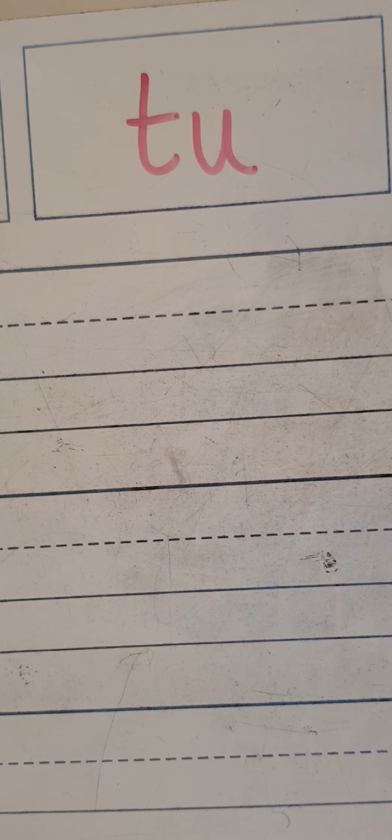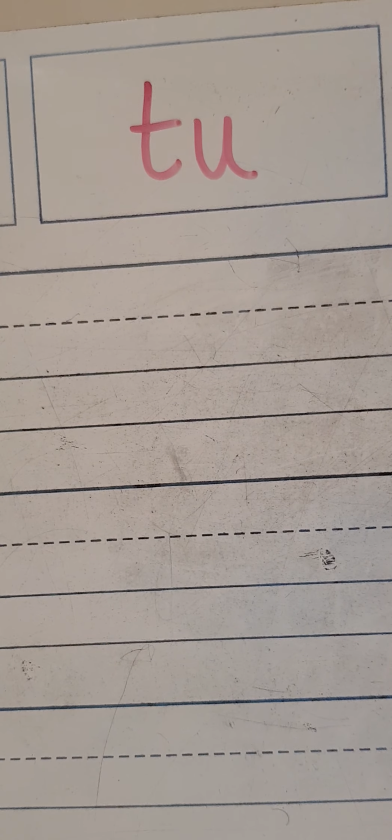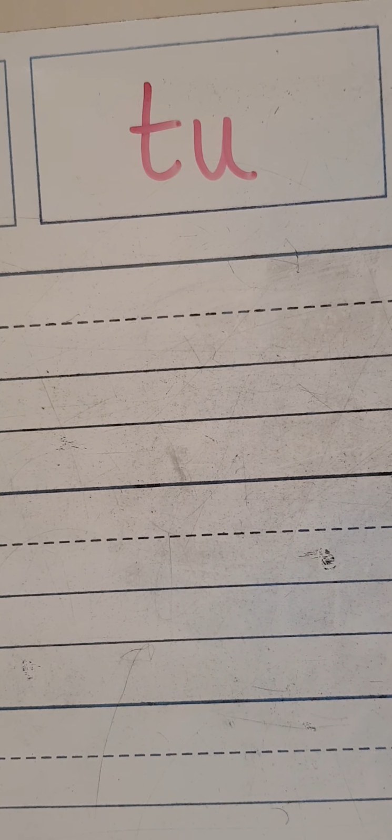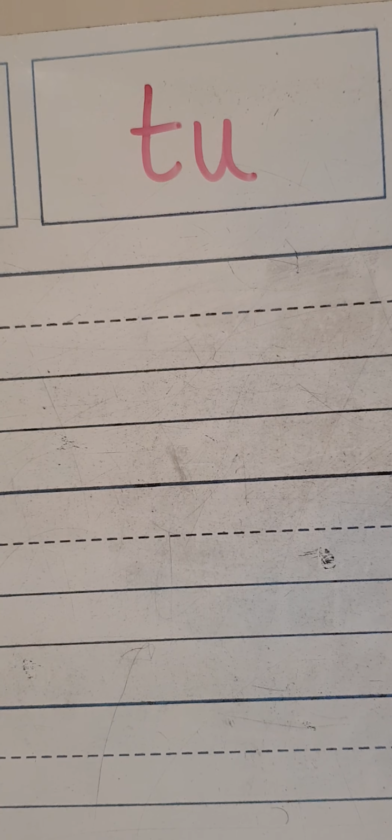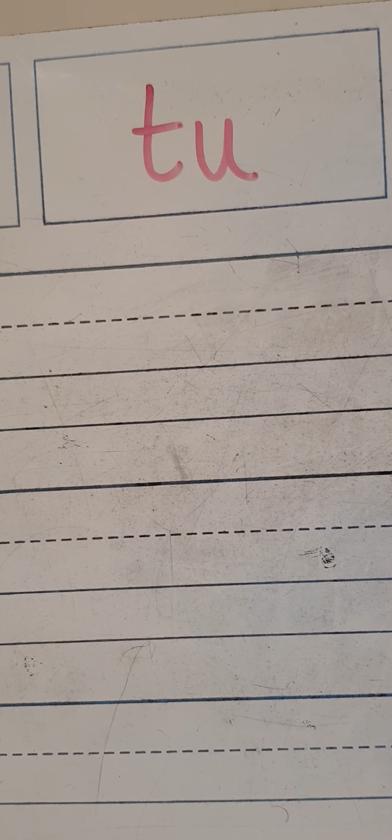Hi everyone, this week we are going to learn the sound TU. It's an additional sound, so it means that it's near the end of the sounds. What we've got left is additional sounds and silent letters. But also what it means is that it's not very common, so you don't see it a lot of the time, but it is in a few words.